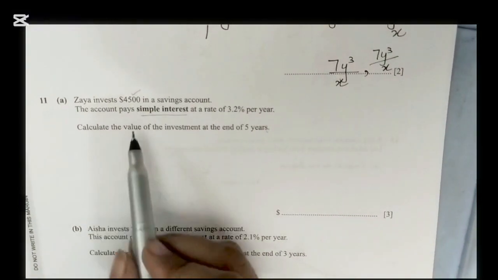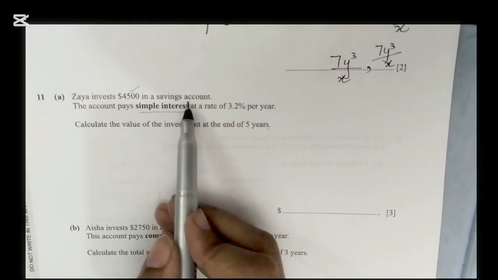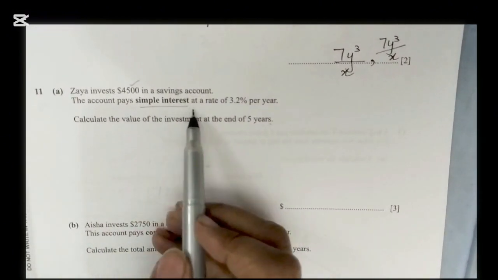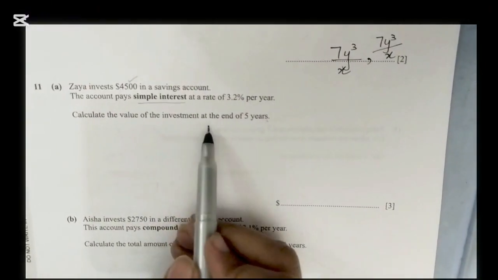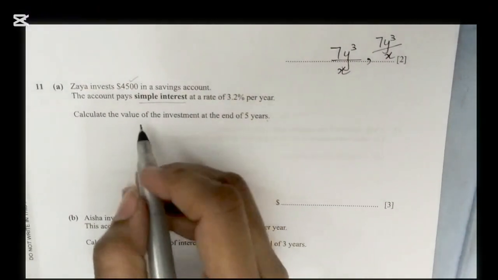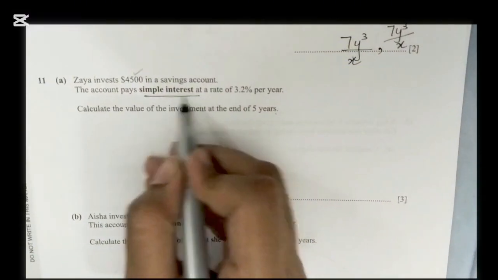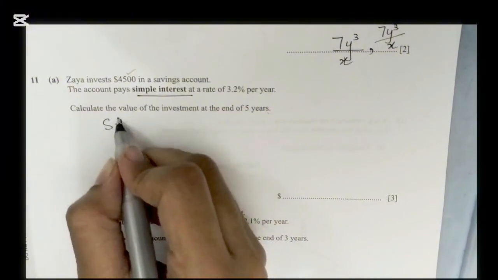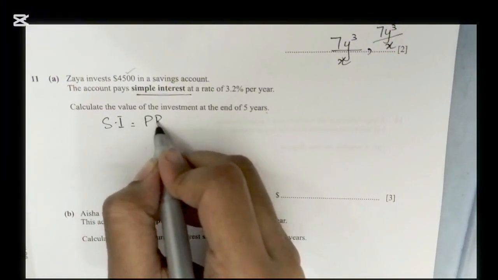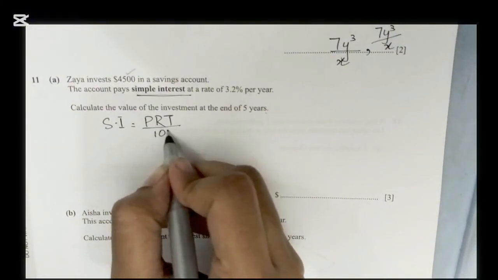Now Zaya invests $4,500 in a saving account. The account pays simple interest at a rate of 3.2% per year. Calculate the value of investment at the end of the 5 years. Okay, so here we are going to use the formula of simple interest. So SI, simple interest, is equal to, the formula is PRT upon 100.